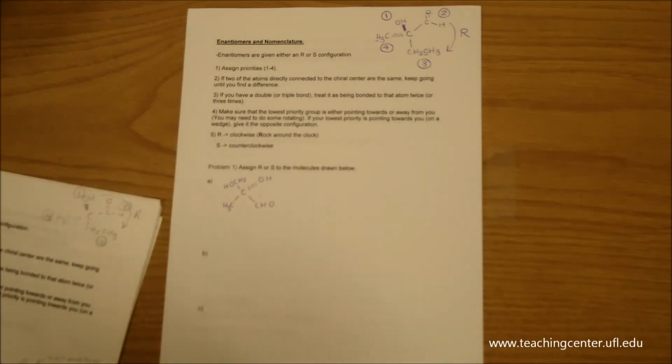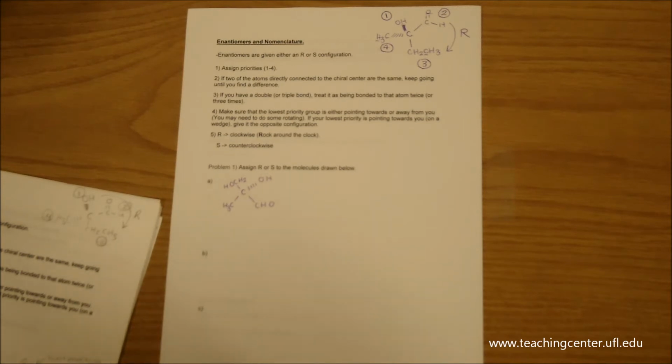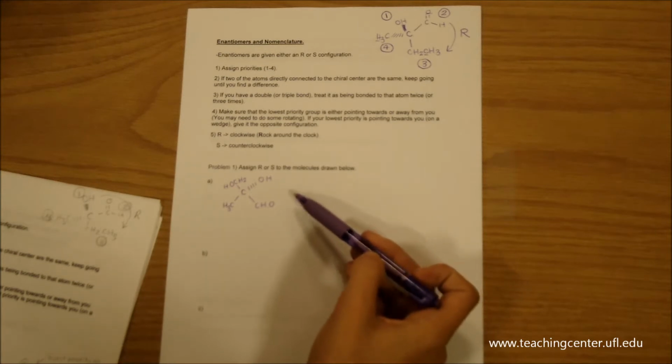Okay, so I'd really like it if you guys pause the video and work through these on your own, and then start again once you're done. So what you're going to look at here is the first step. You want to assign these priorities.